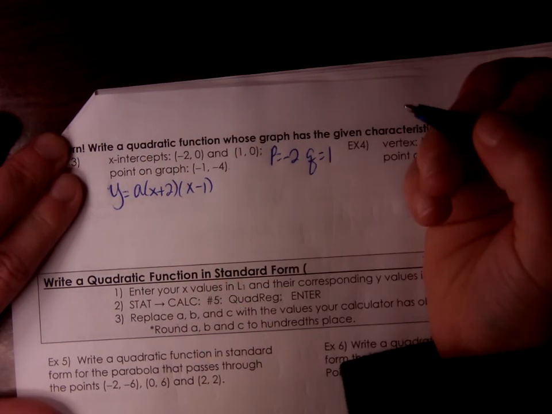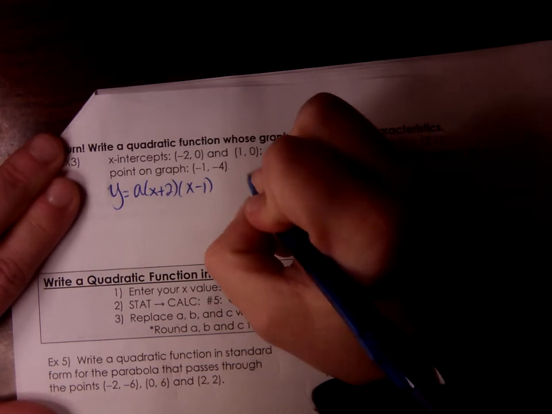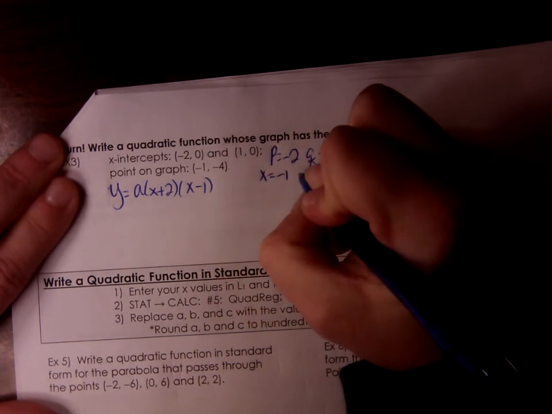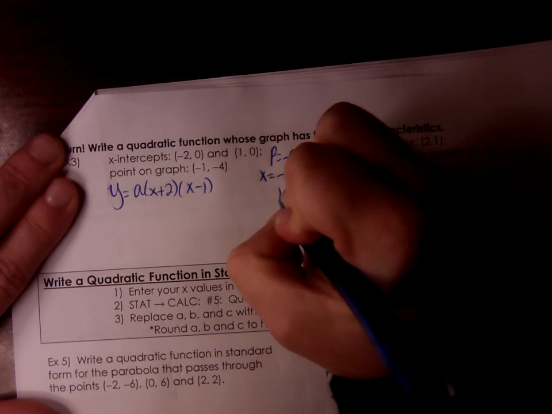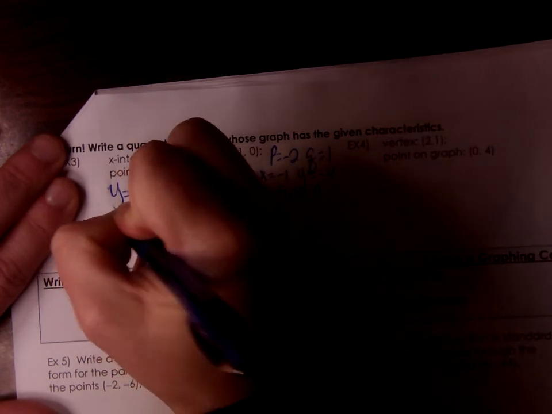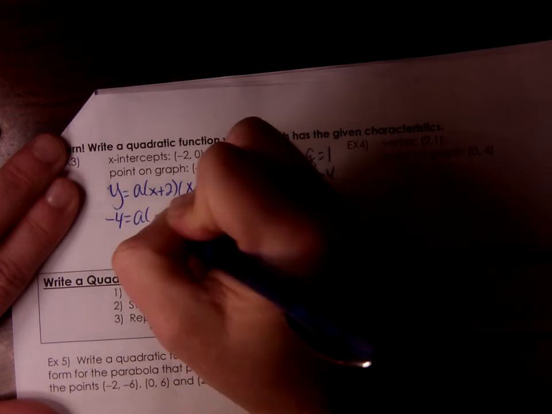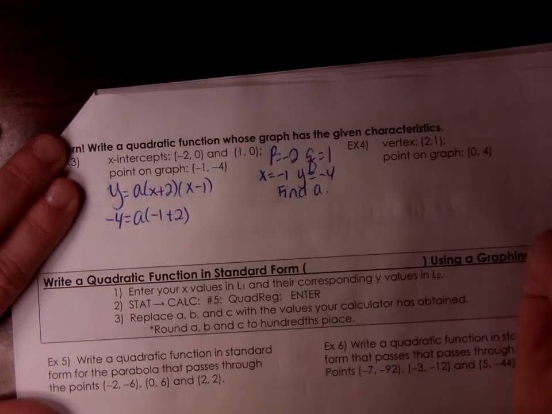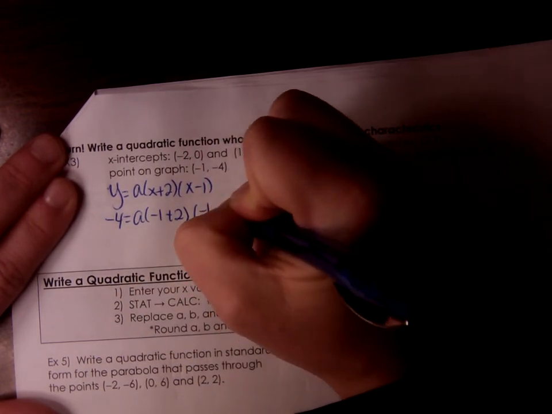The point on the graph is (-1, -4), so I'm going to let x equal -1, y equal -4, and we want to find what a is. So I'm going to write -4 is equal to a times (-1 plus 2) times (-1 minus 1).